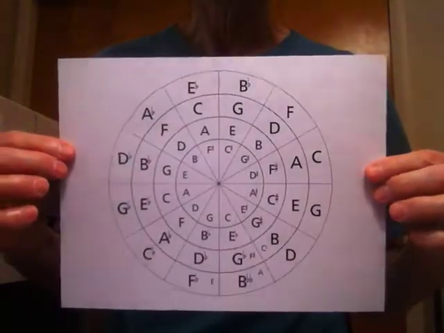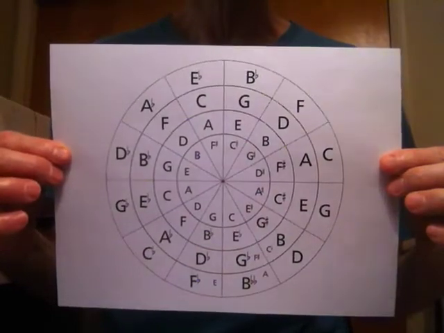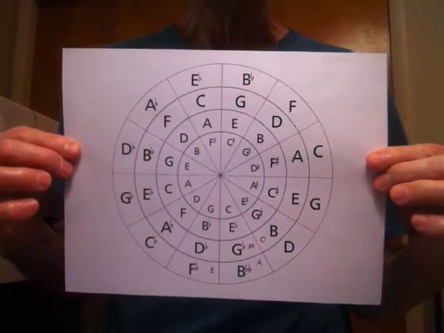I finally, after all these years, made a chart that you can read a little bit better, a little bit neater. Now, when I did my previous videos, it might have been a little bit confusing, so I'd like to try to clear up any confusion and just make it prettier.